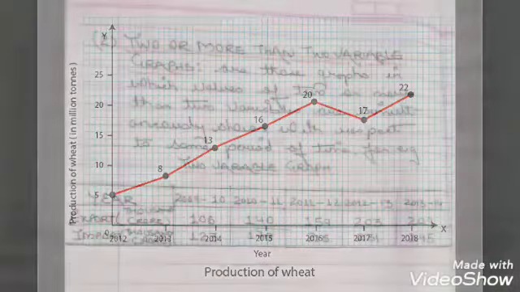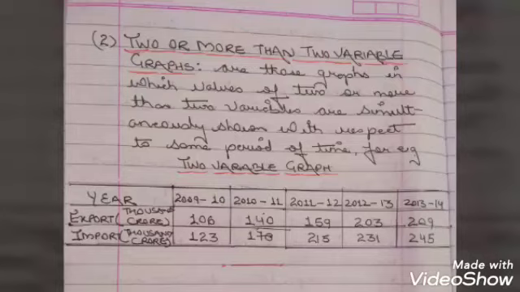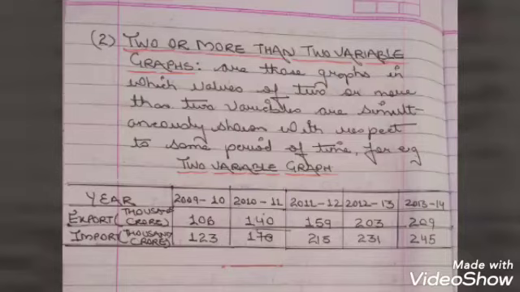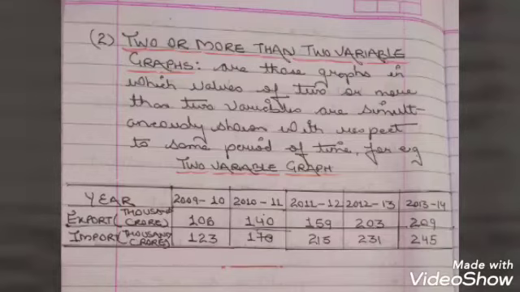Now next comes the two or more than two variable graph. Two or more than two variable graphs are those graphs in which values of two or more than two variables are simultaneously shown with respect to some period of time. Means the two variables are shown simultaneously, of course with respect to the time period which has been given.